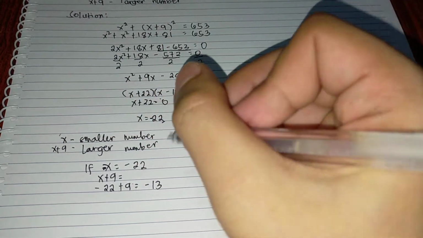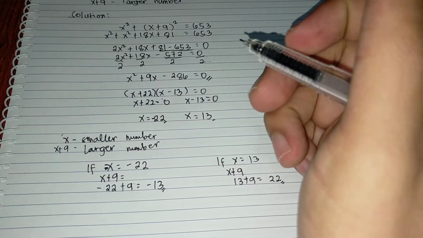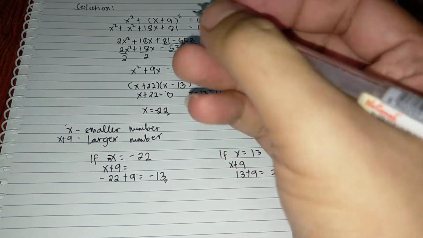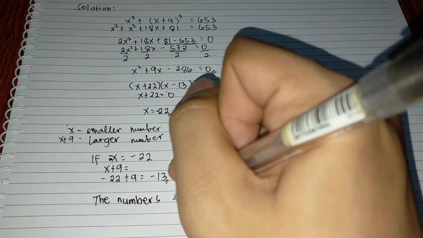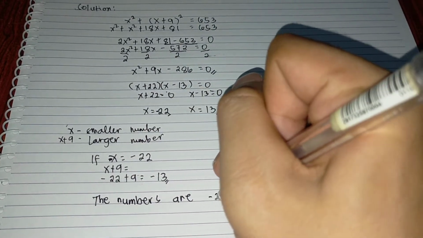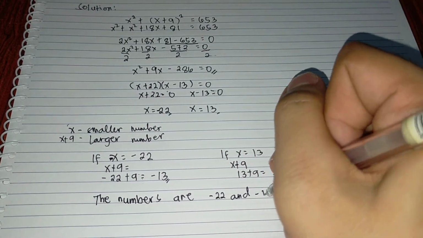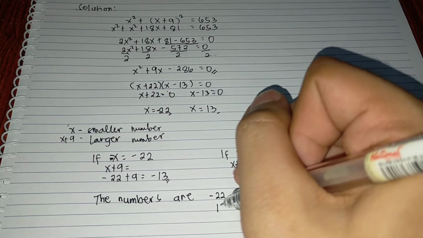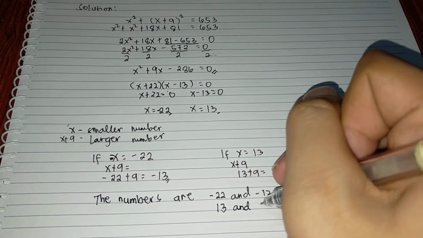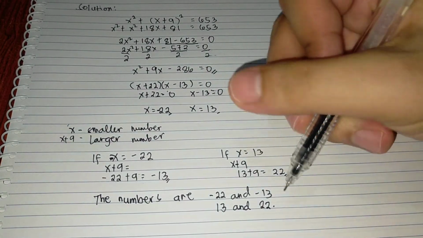So, pwedeng ang maging sagot ay, the answers can be, the numbers are negative 22 and negative 13, or positive 13 and positive 22. So these are the numbers.